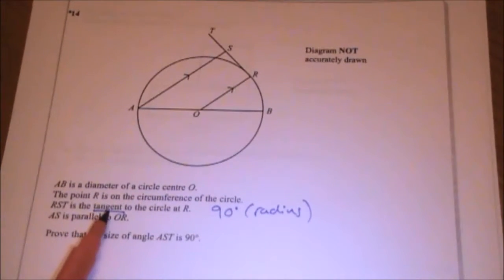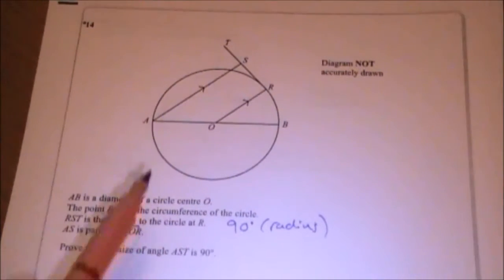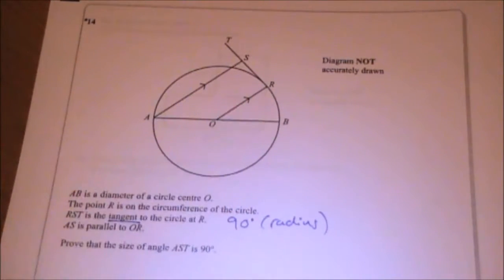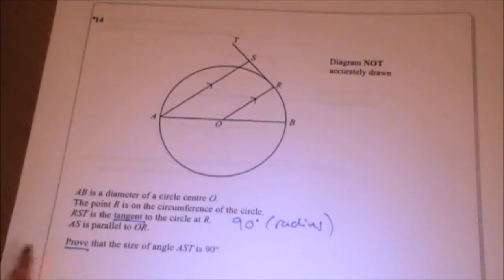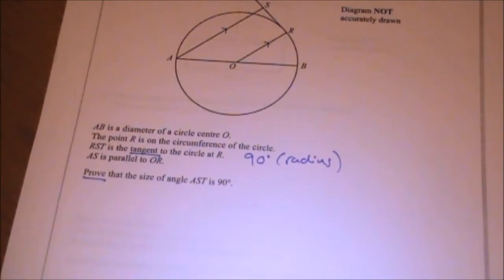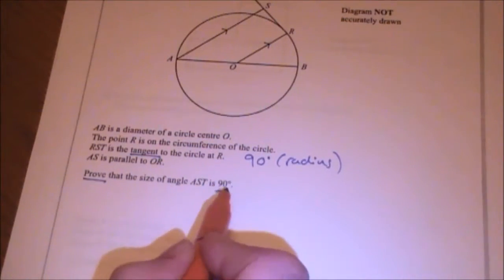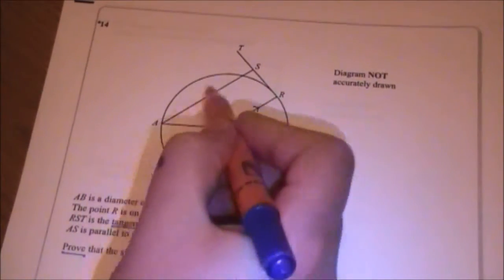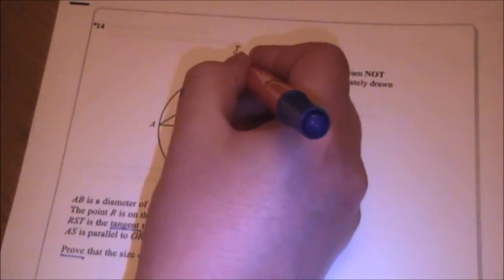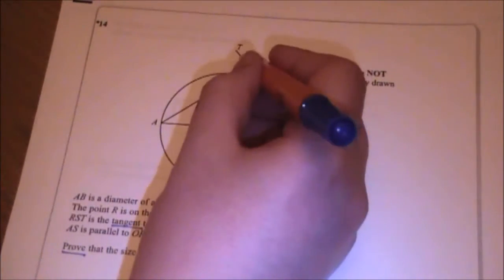So RST is the tangent to the circle. AS is parallel to OR. AS is parallel to OR. Prove. So they're not asking you to work anything out. They're just trying to get you to use the information you've got to show that the size of angle AST is 90. So there's AST. We need to prove that that is 90 degrees.